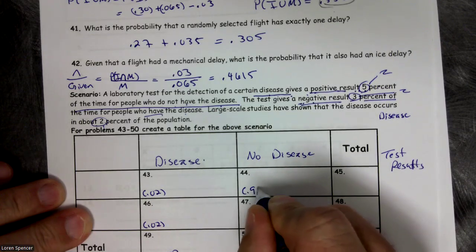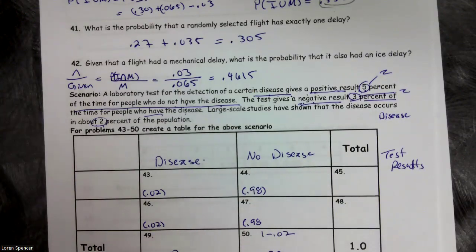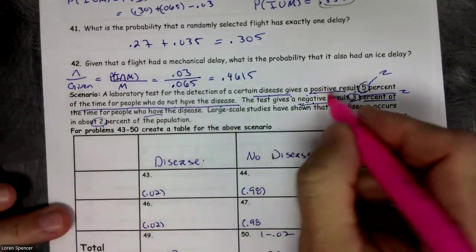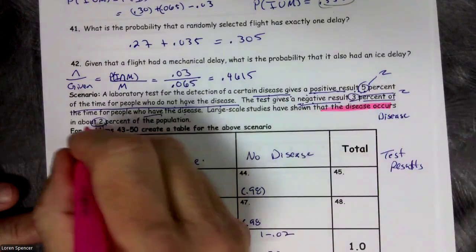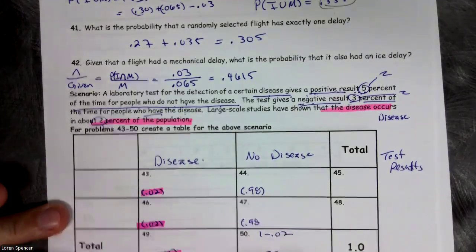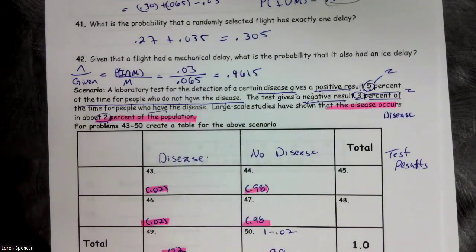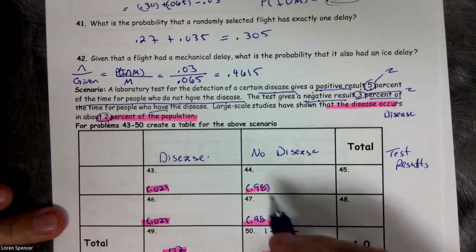This is 0.98. And this is 0.98. 2% of the population have the disease, and that's where that came from. I'm going to use this as the same color just because it came from the same place, it's just the one minus.